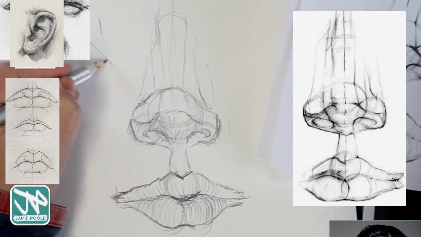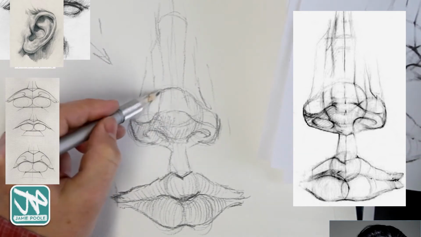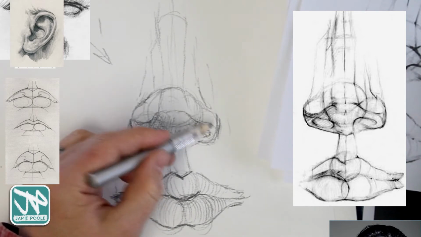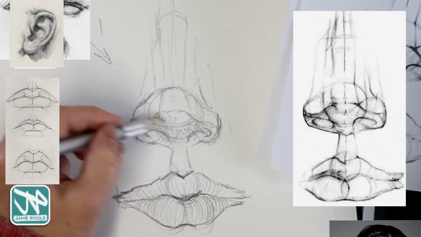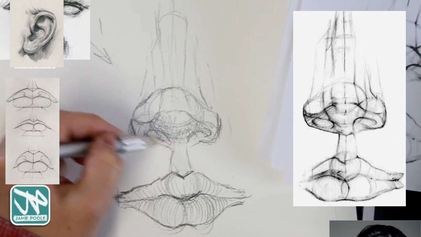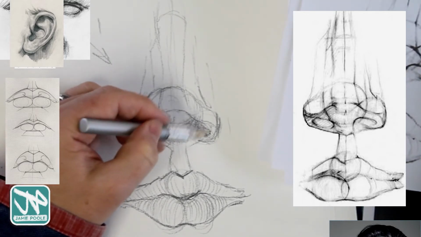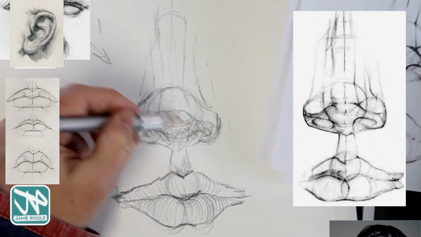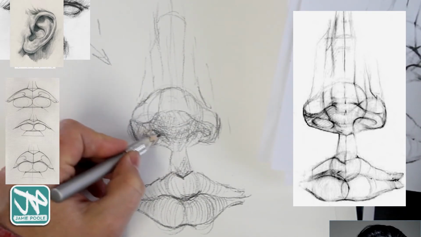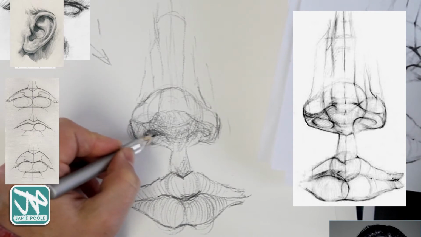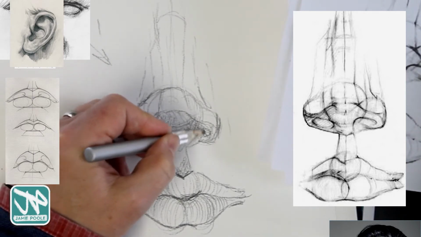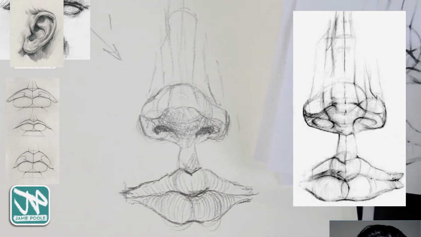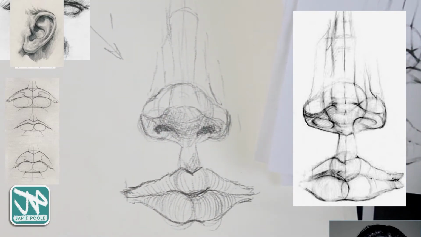So if we imagine the light's coming from the top and hitting sort of the top of the nose, or the sphere that we put in the middle there, it's going to go around the bottom, and we'll have a bit of shadow down here too. And then if I shade in the nostrils a little bit darker, you can already see that the form is taking shape a little bit more.